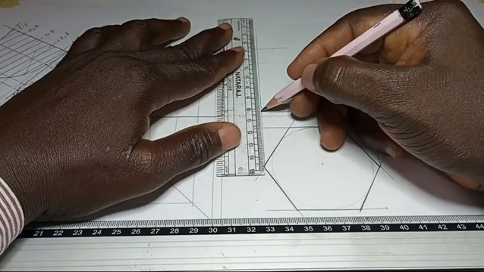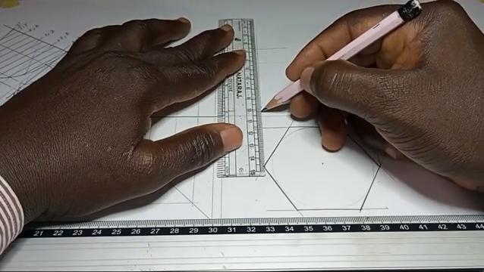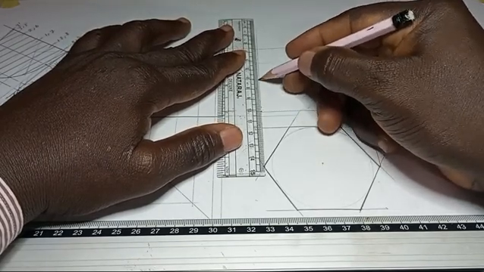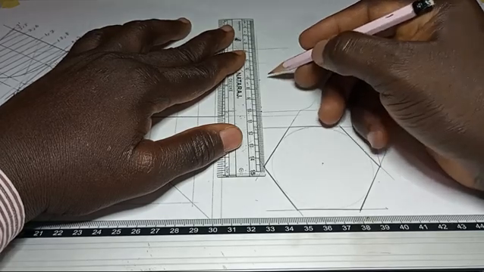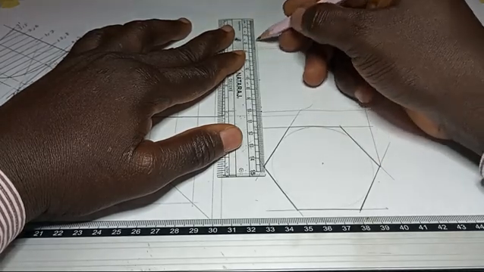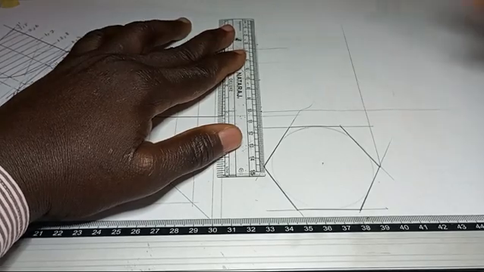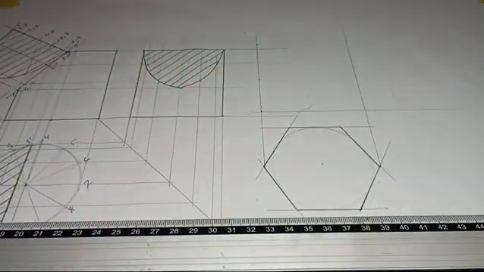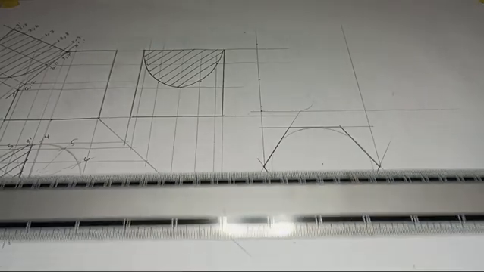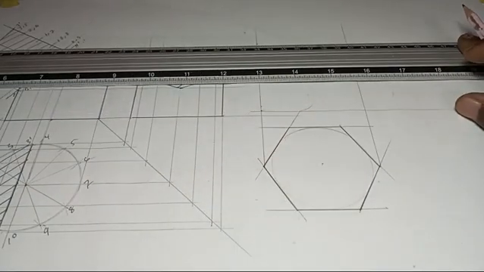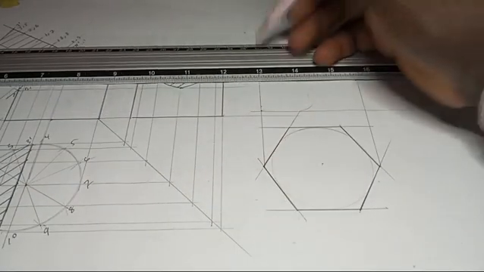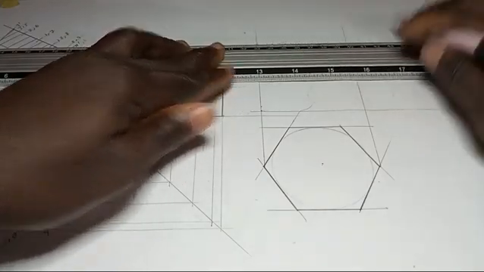From that point, I'll measure my 30 and my 70. 30 for the section cutting plane, 1 2 3. That's for the cutting plane. Then 70 for the height, 1 2 3 4. So this is the height. That is 70. So draw this one at the top like this.